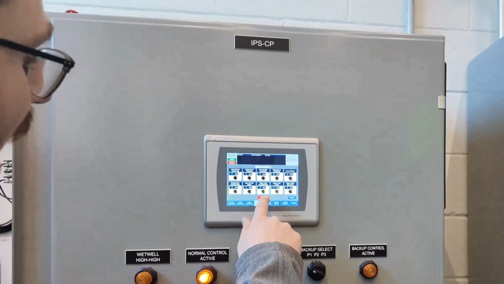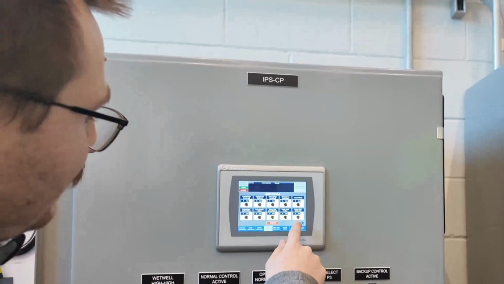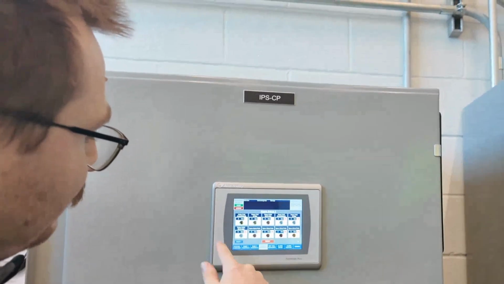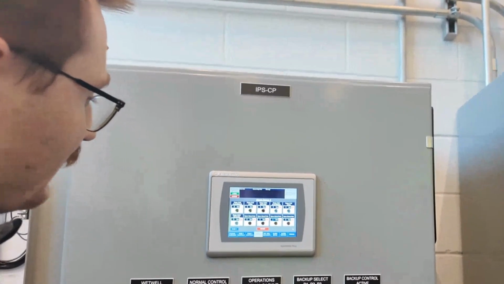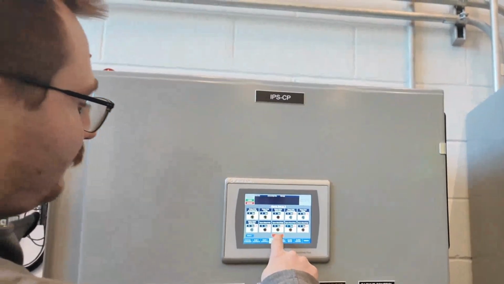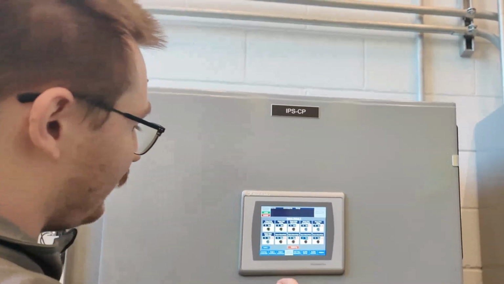Here you're actually able to reset any active alarms, and then on page 2, it's just more. I blocked out these alarms because you know what it is. And just like that, reset is also there.